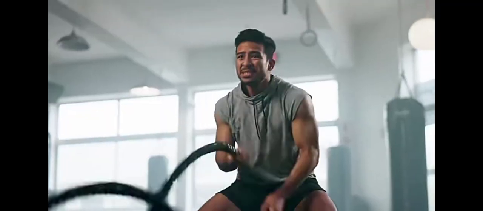But both of those changes, having more plasma and red blood cells, will improve fitness and athletic performance. Now, one thing I do want to mention that may seem a little random at first is that your blood and cardiovascular system can actually be affected by your oral health.